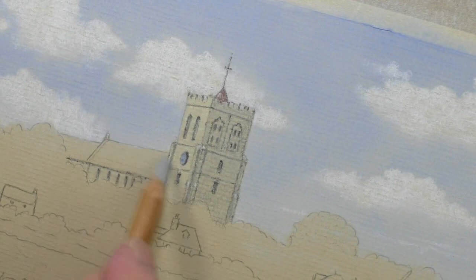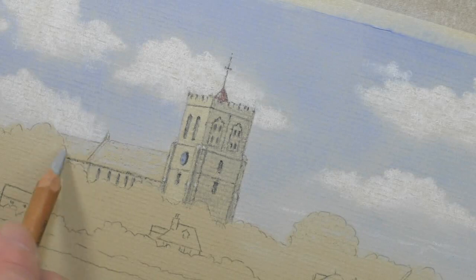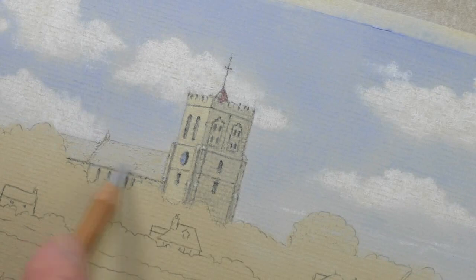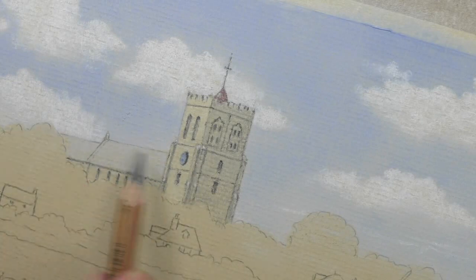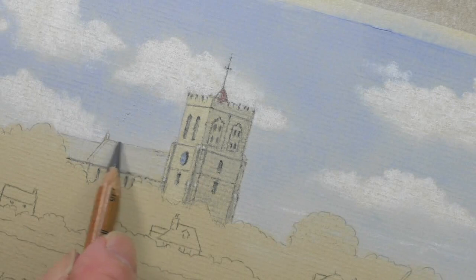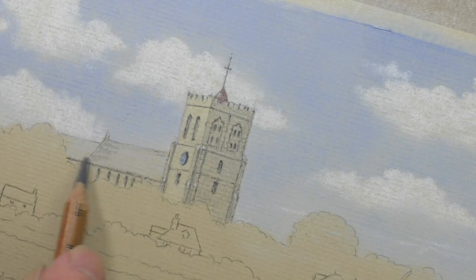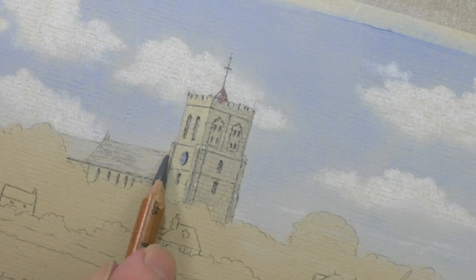So let's do this with a little bit more pressure. I want to put the grey in first, exactly the same as I did on that, followed by the mid-grey. Now when you've got a roof, and again, we've got the texture of the paper helping us here, we don't want to make it solid. So the more texture you can put in here, the better it'll look.